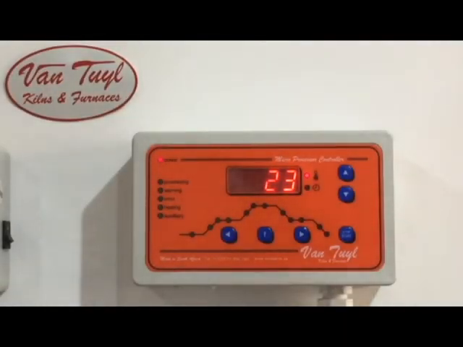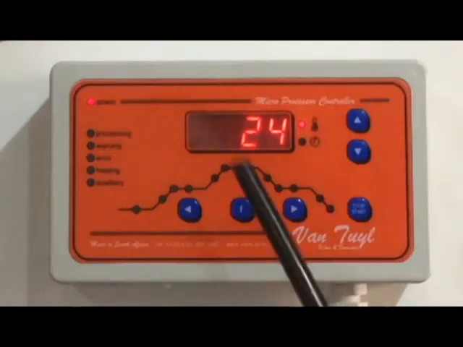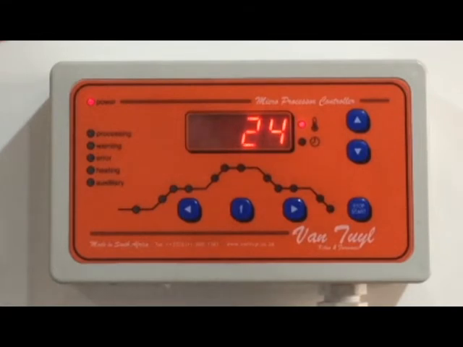We will now just indicate the various lamps and LEDs and what they mean. Our first one is our processing lamp. This will be illuminated when the kiln is firing and the program is on.